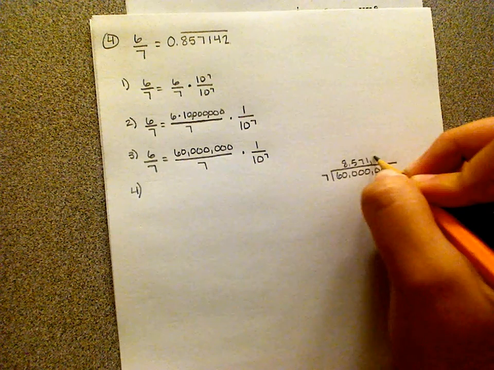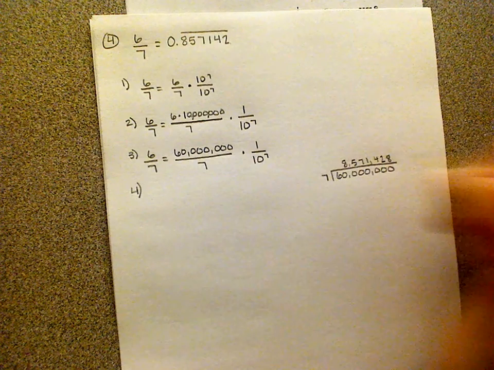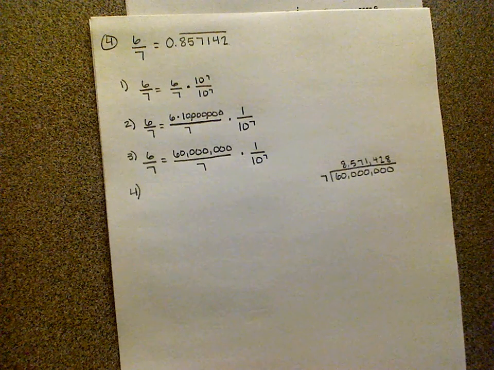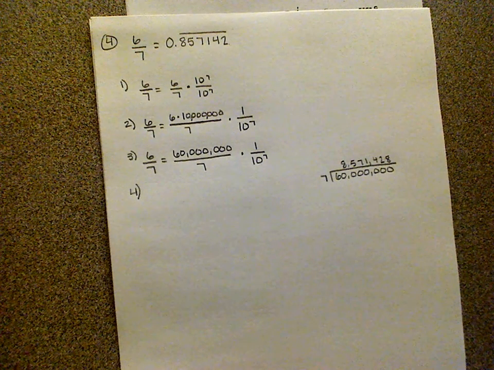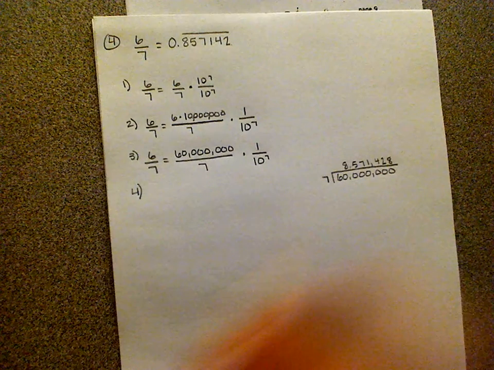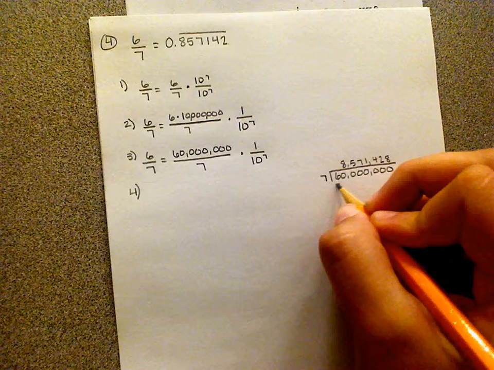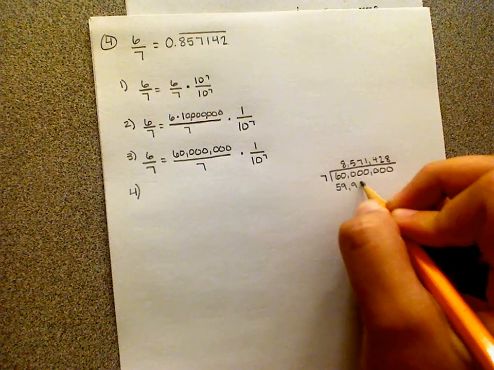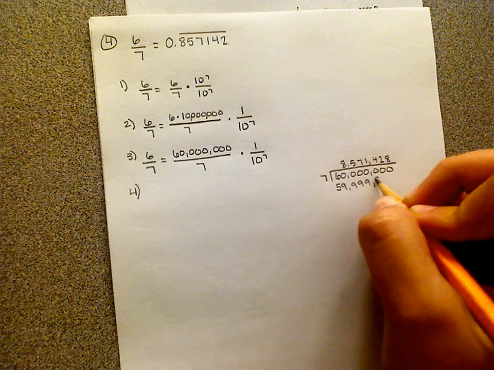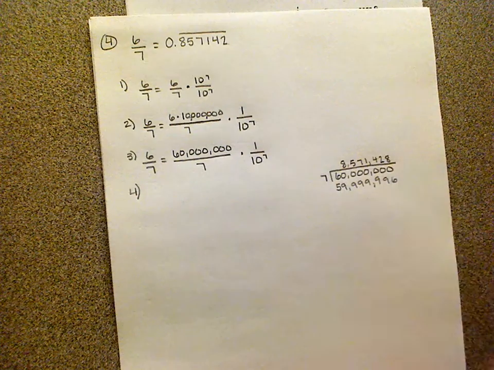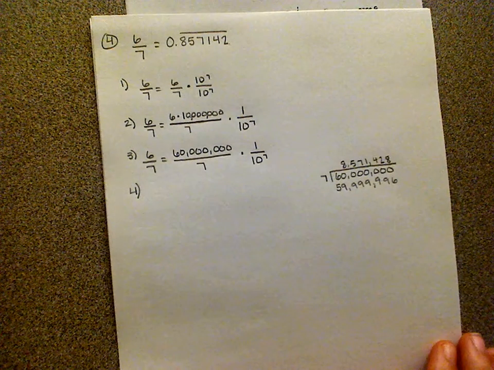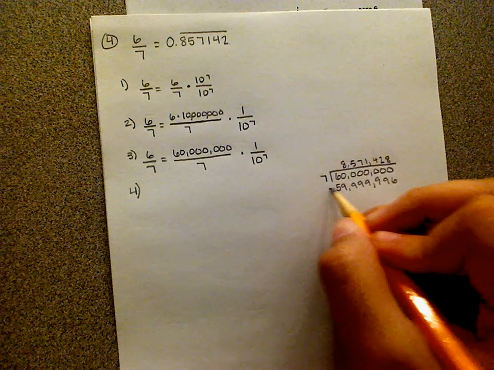So I'm going to take that whole number and multiply it by 6, and I get 59,999,996. And then we subtract, and we have 4 left over, so our remainder is 4.